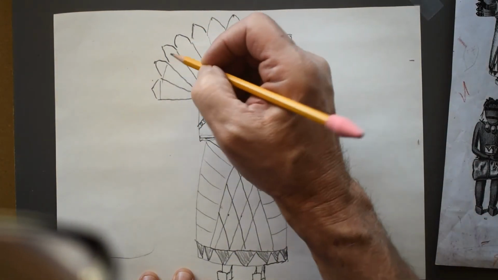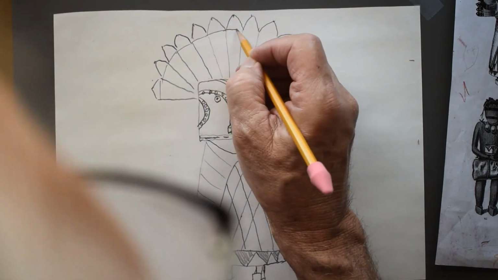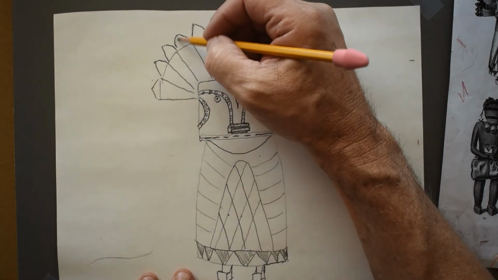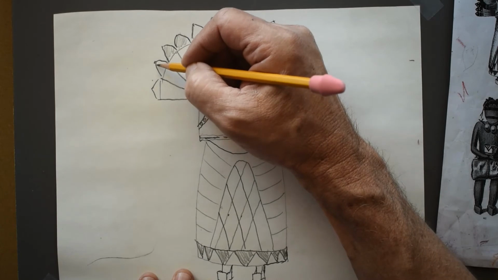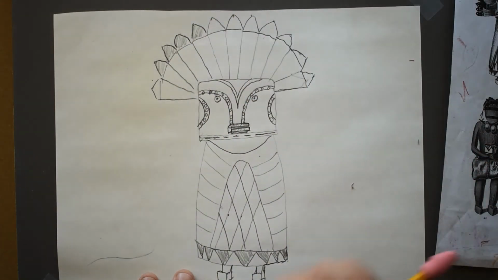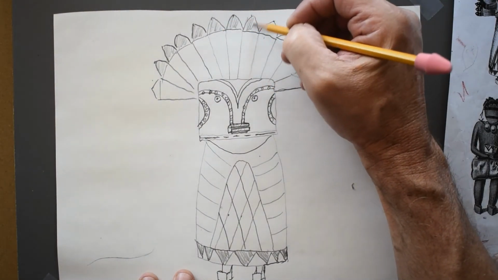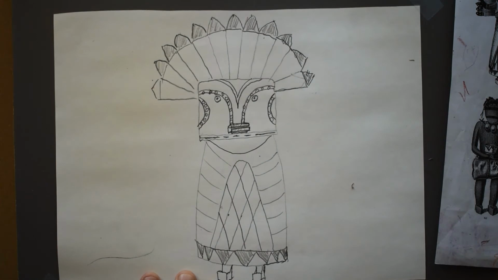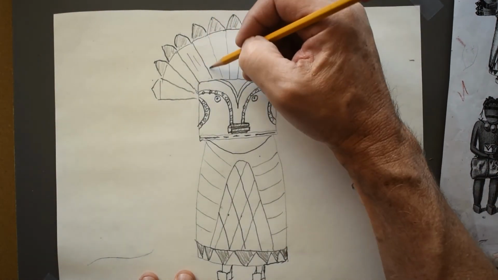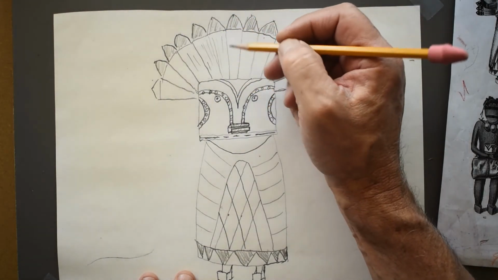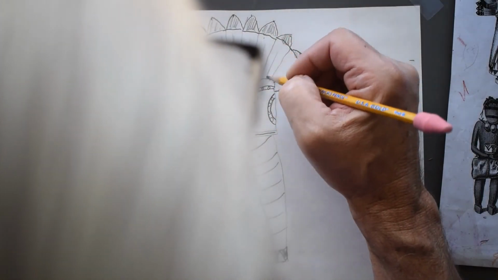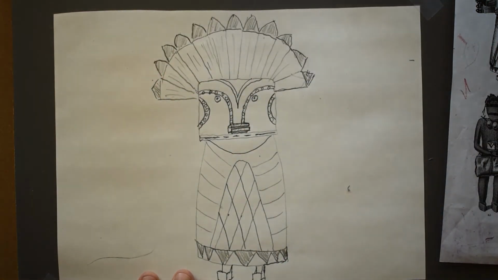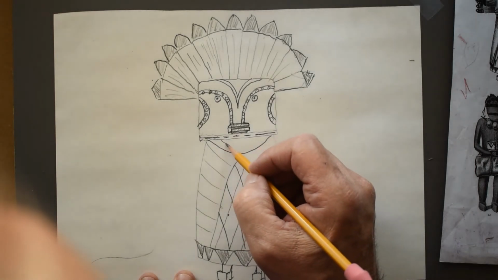Here's a line that goes like this along the bottom of the feather. These are dark, all the way around. Fast, fast, fast, faster, fastest. Okay, you guys take your time with this, okay? Now, in here are little lines, and then a few lines in here.